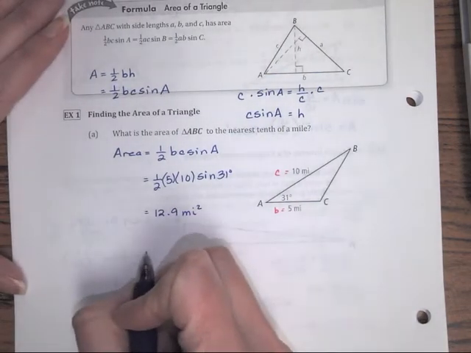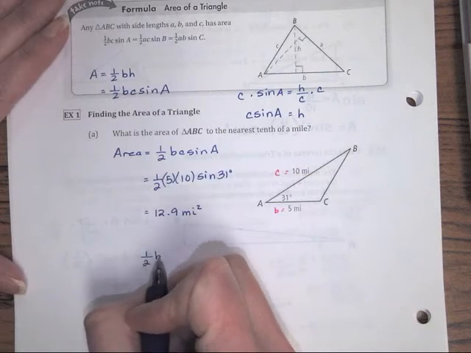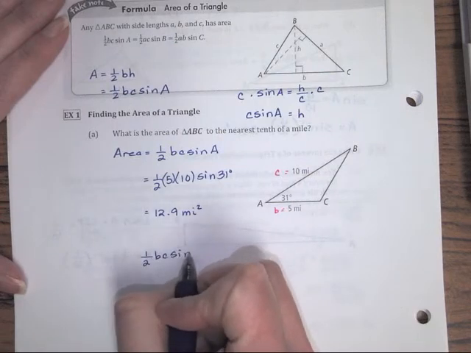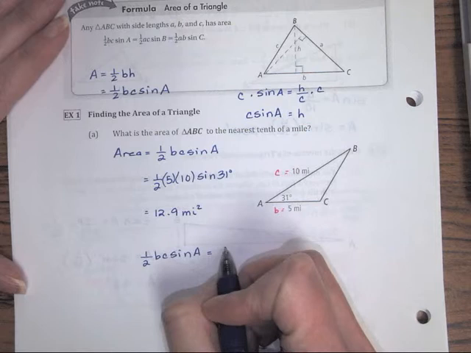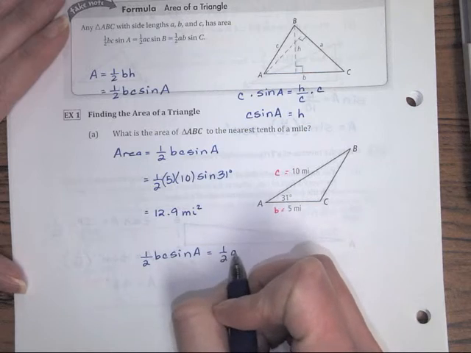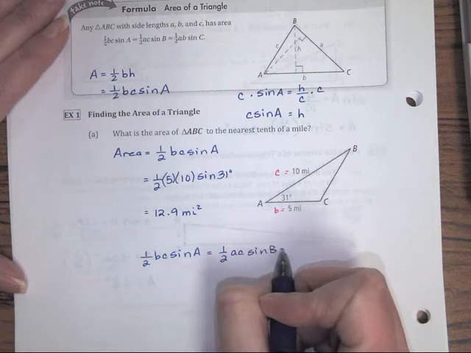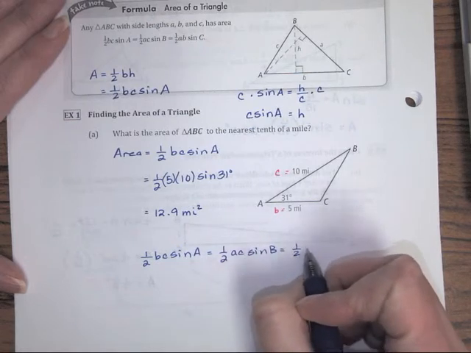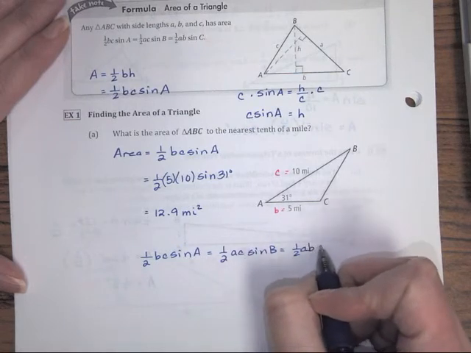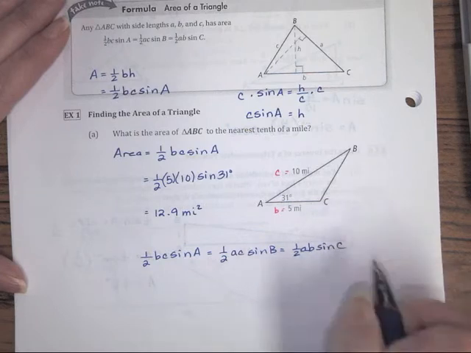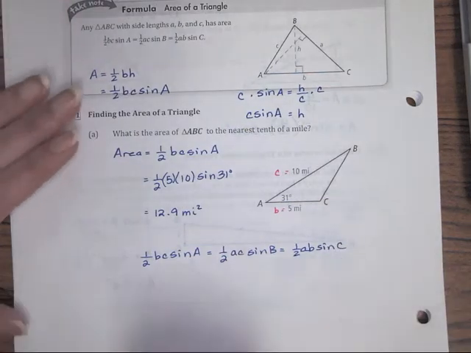So we agree 1/2 BC sine A equals 1/2 AC sine B equals 1/2 AB sine C.